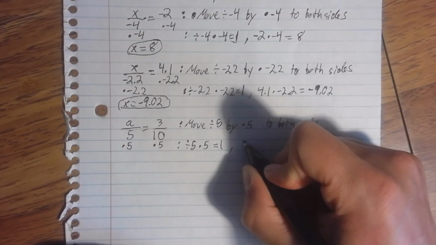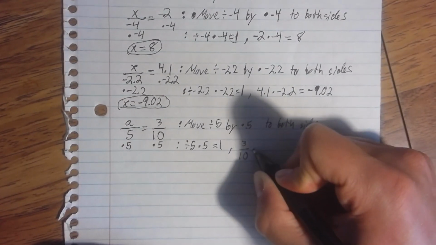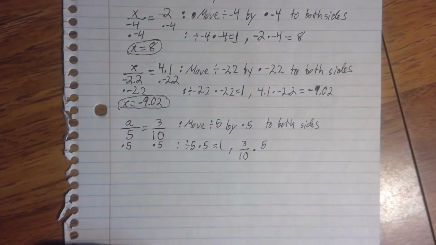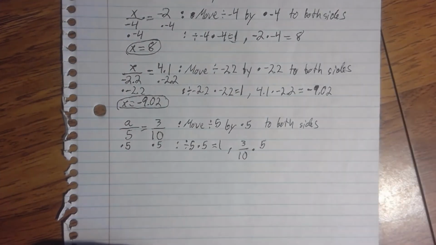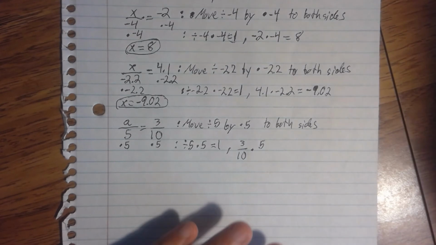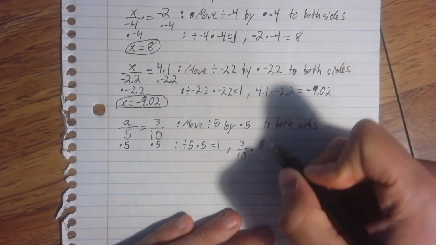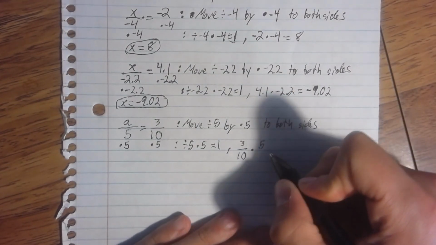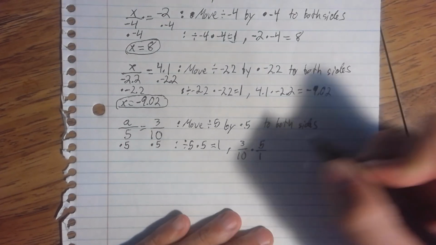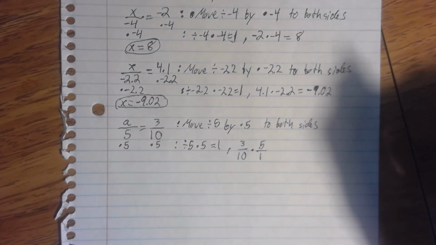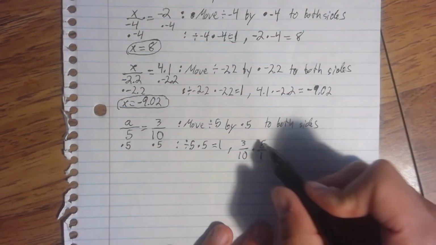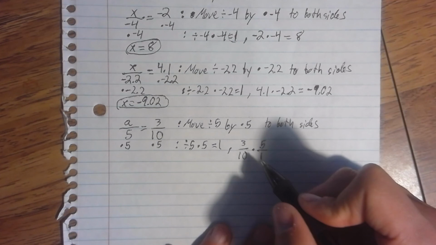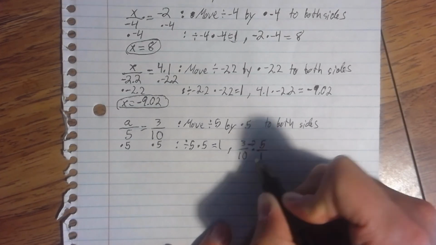Our 3 divided by 10 times 5, however, we can't do that right away. We need to turn this 5 into a fraction. Every number, every integer, if it's written like this, it's divided by 1. Every number is actually a fraction. It's just if it's divided by 1, we don't write it. Now that we've done this, and we have something better to look at, we can now multiply across.